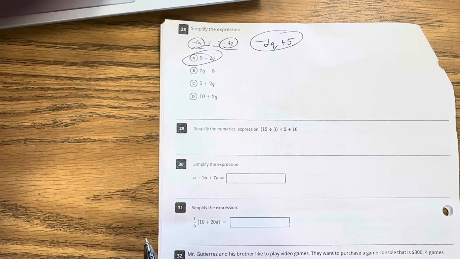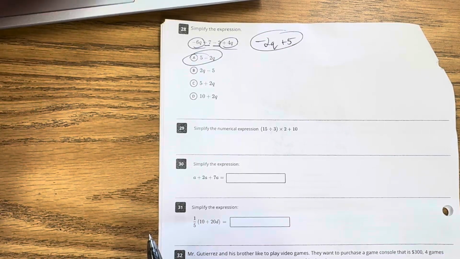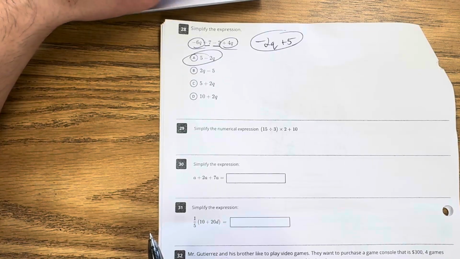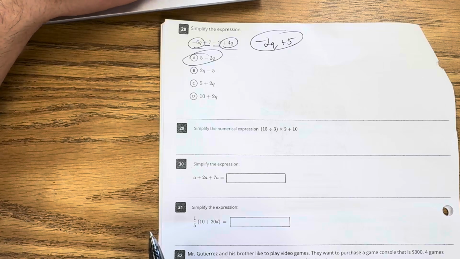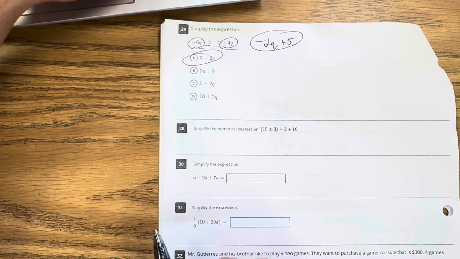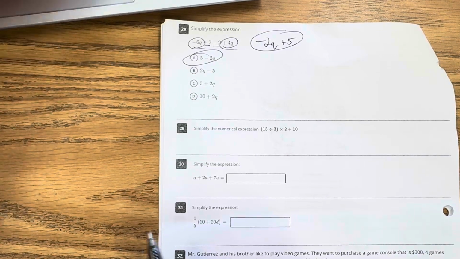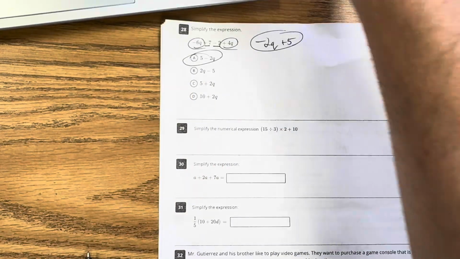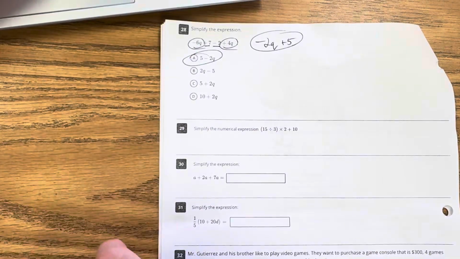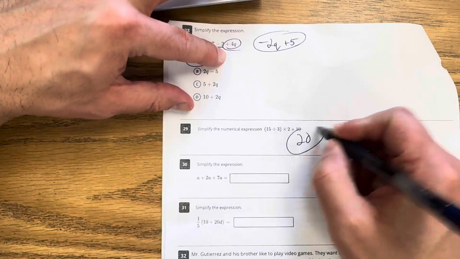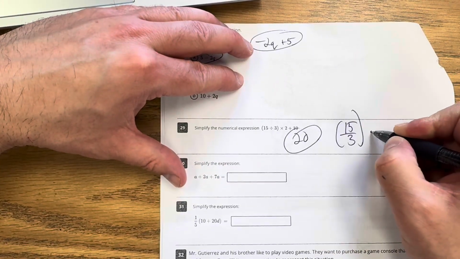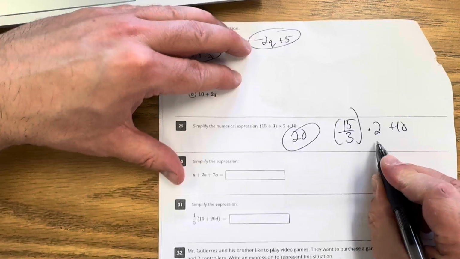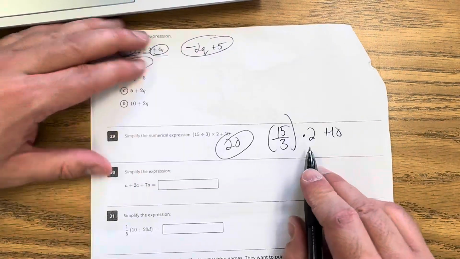So it's going to be 15 divided by 3. End the parentheses, or close the parentheses. And now I have to hit the right button because I have to make sure that the times is by itself on the right. So this is going to be times, sorry about that, 2 plus 10, which is going to give me 20. So the final answer there is 20. So it should look like this in Desmos: 15 divided by 3 times 2 plus 10. The 2 has to be on the side, okay?